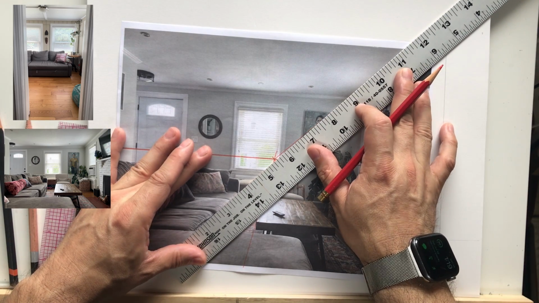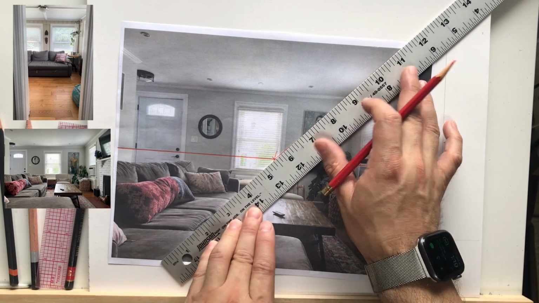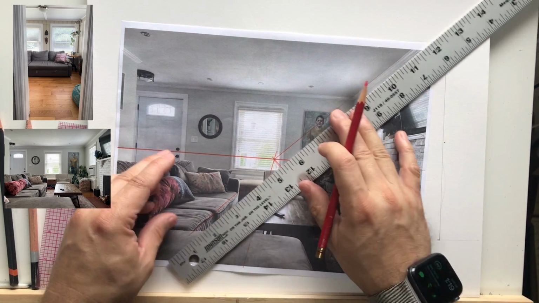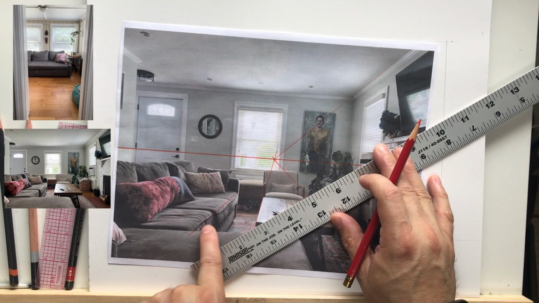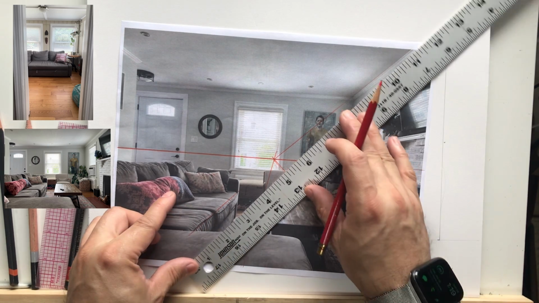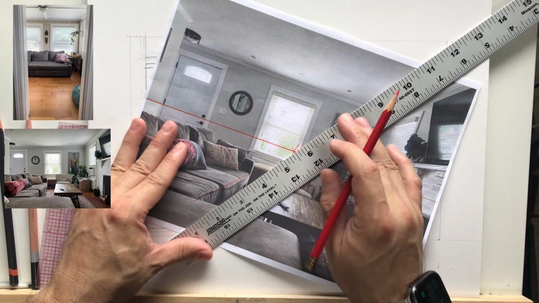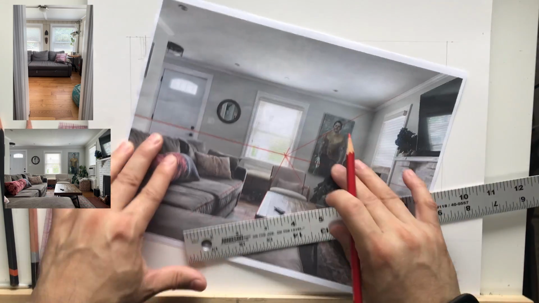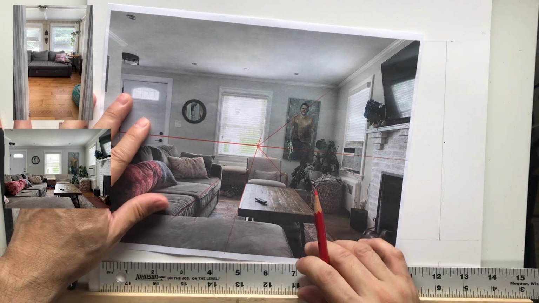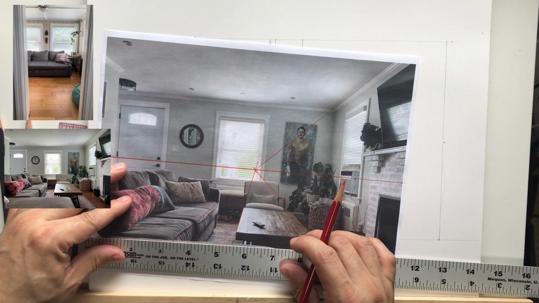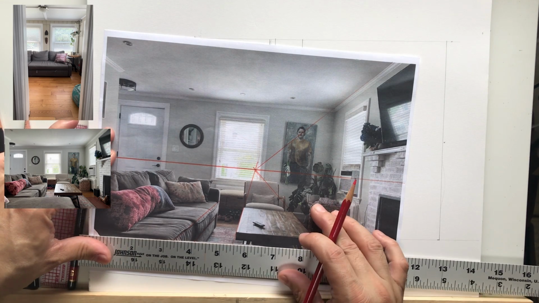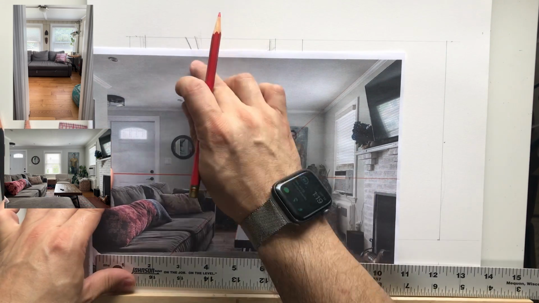These are crooked, but when we're starting off, we'll make it straight, and then we'll make the adjustments. And then these will all be parallel to the top and bottom.